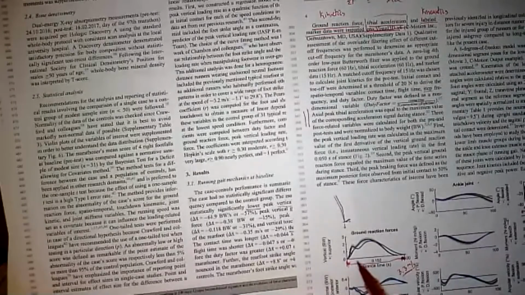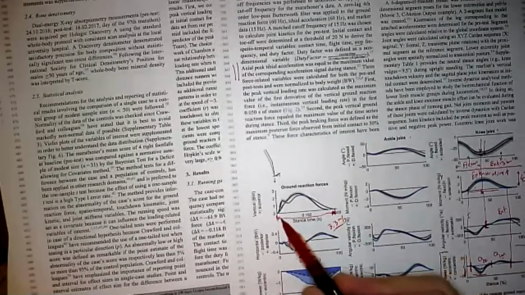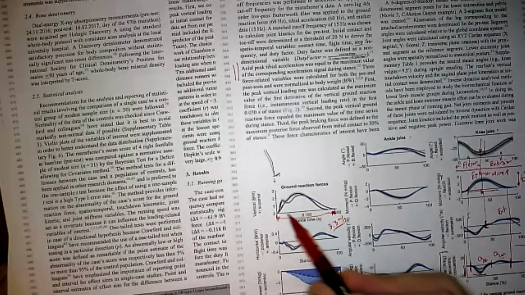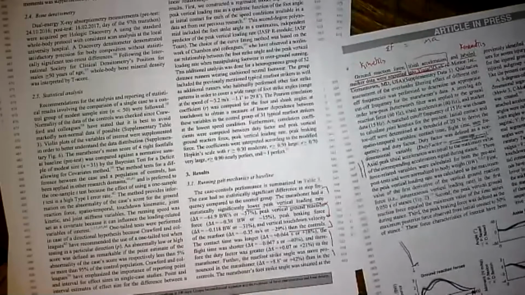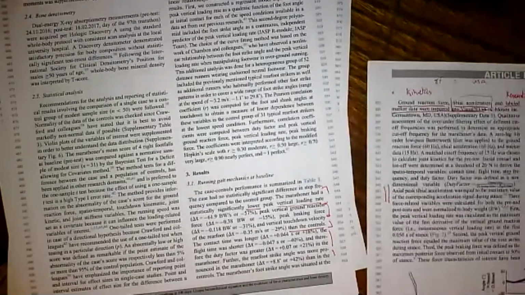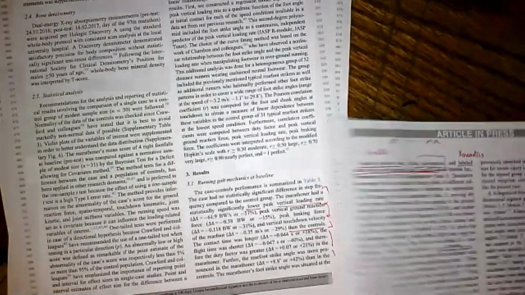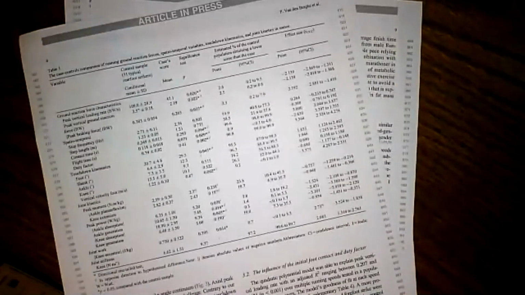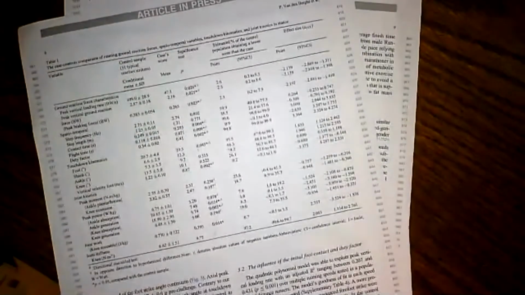So the contact time is longer, and the flight time was shorter, and therefore the duty factor was greater. So the time that the muscles were being active is actually increasing for a marathon runner. So that seems a little funny, but.